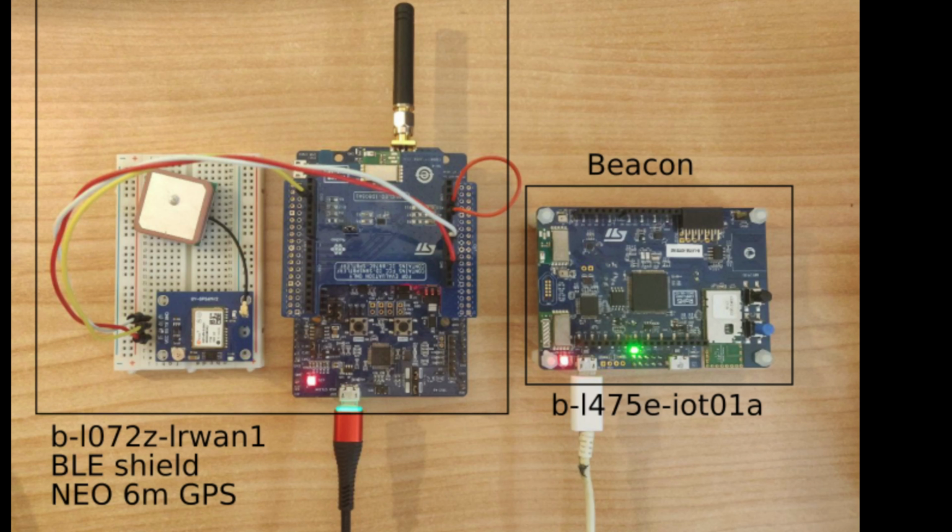So hi everyone, and welcome to what's probably going to be the last video in this project. It is going to be a demo of the project. And just to recap, what you can see on the screen now is our physical setup.